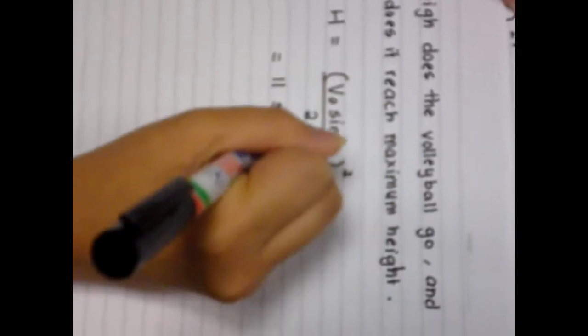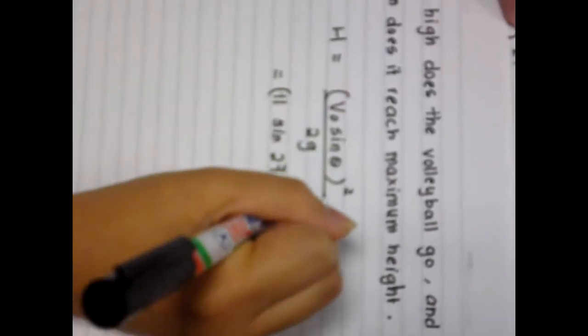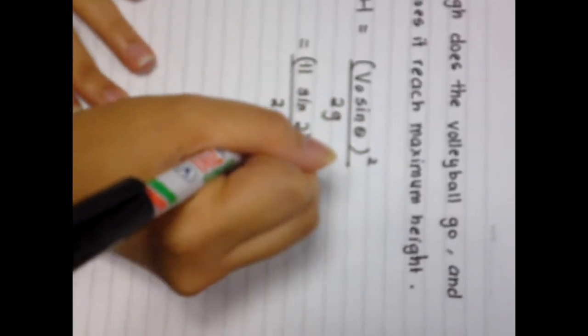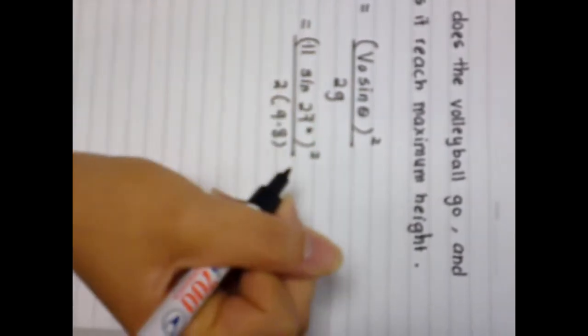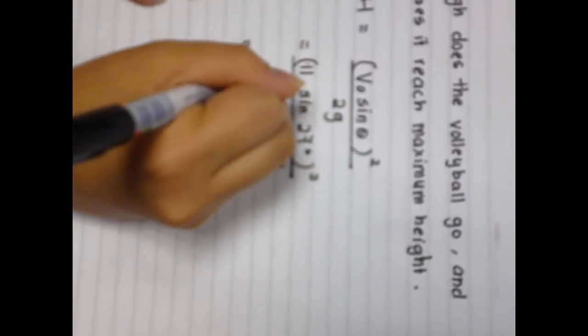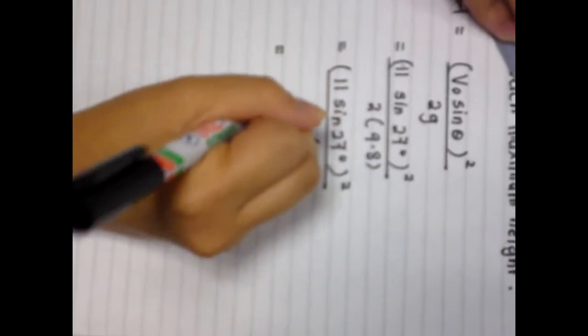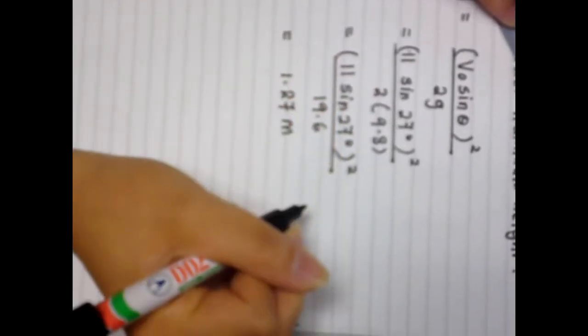So the V naught is 11, sine, the angle is 27 degree, squared over 2 times 9.8, so 19.6, and after calculation, it is 1.27 meter.